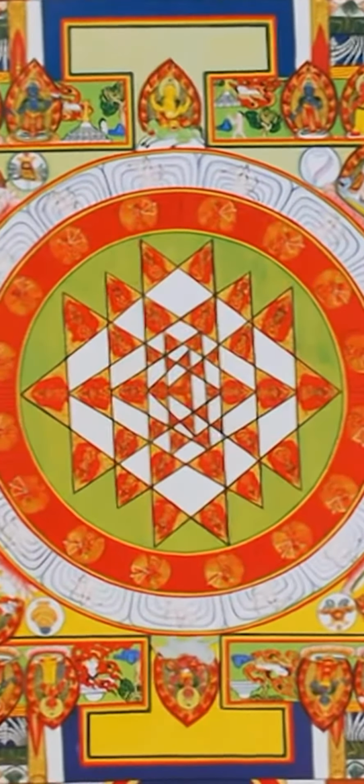Most central to it is the correspondence between the macrocosm and the microcosm, and the correspondence between these and an ideal archetype. This ideal archetype is the Kalachakra Mandala, a cosmogram or cosmic blueprint.